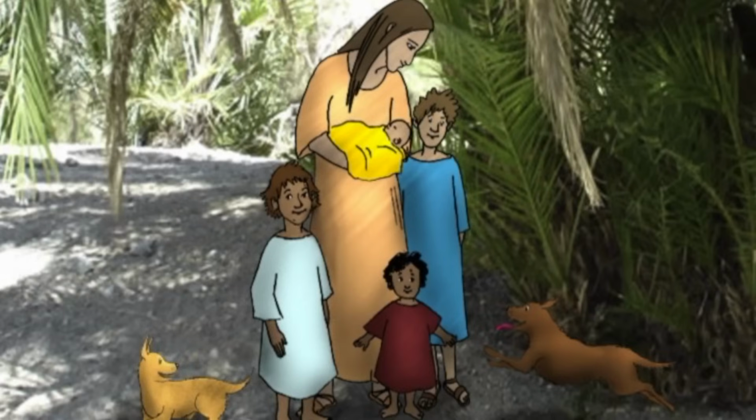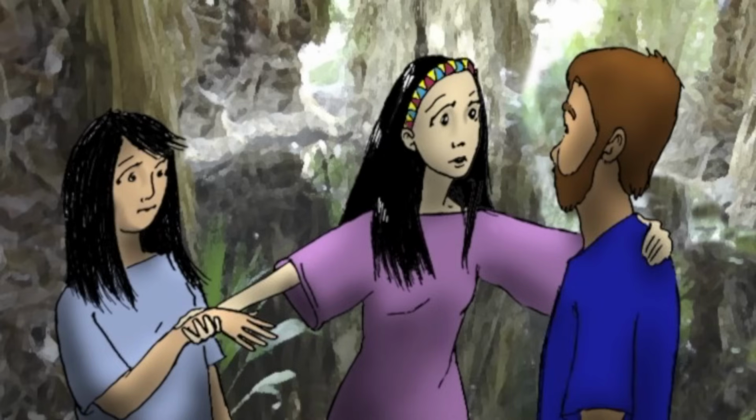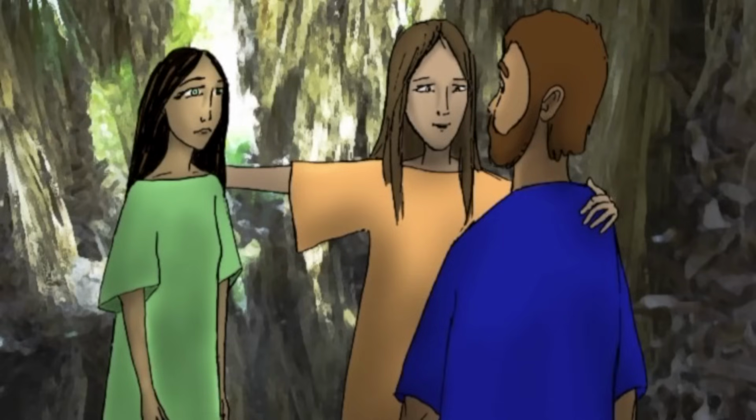God saw that Leah was not loved and blessed her with 4 children, Reuben the oldest, then Simeon, Levi, and Judah. When Rachel saw her sister's children, she was jealous and gave her handmaid Bilhah to Jacob as a wife. Bilhah had 2 boys, Dan and Naphtali. When Leah thought she could no longer have children, she gave her handmaid Zilpah to Jacob as a wife. Zilpah had 2 boys, Gad and Asher.